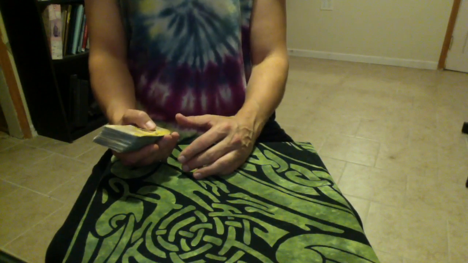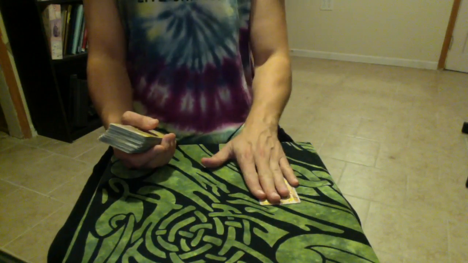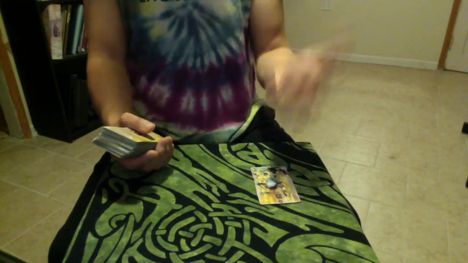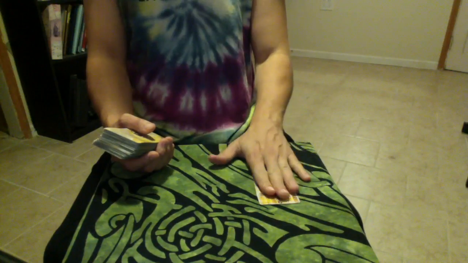So first, I'm going to lay out a card about you to understand more about you and your situation and related to the question that you've asked about your relationship. So I lay that on my left side. I'm left-handed. Maybe it's just because that's natural. I like you on this side.